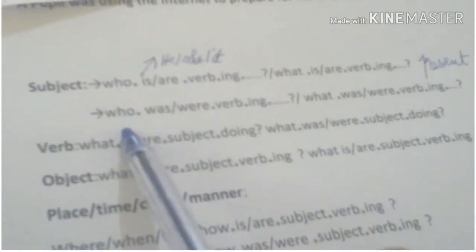In the past continuous, we ask about the subject: who plus was or were plus verb plus ing plus the remainder of the sentence. As always, was is used when we have he or she or it. Who plus was or were plus verb plus ing. If the subject is something, what plus was or were plus verb plus ing plus the remainder of the sentence.